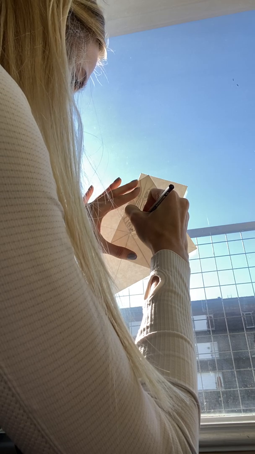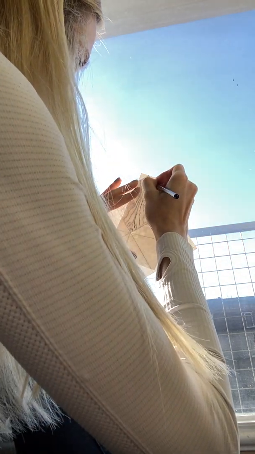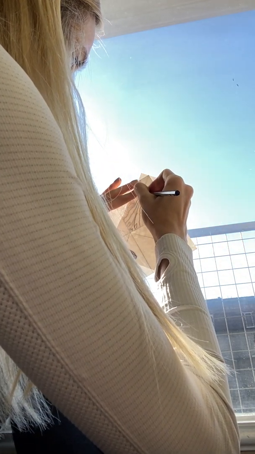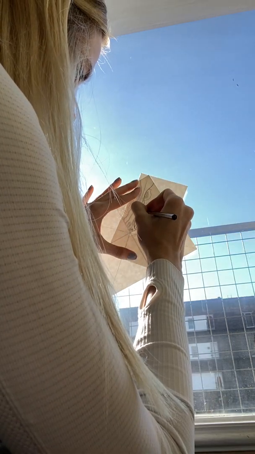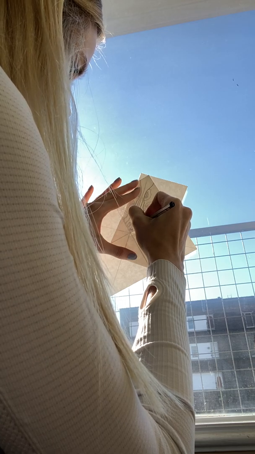So once again, we are now drawing on the side that does not have any lines. Whenever I'm tracing my image, I'm not going to trace those lines over.